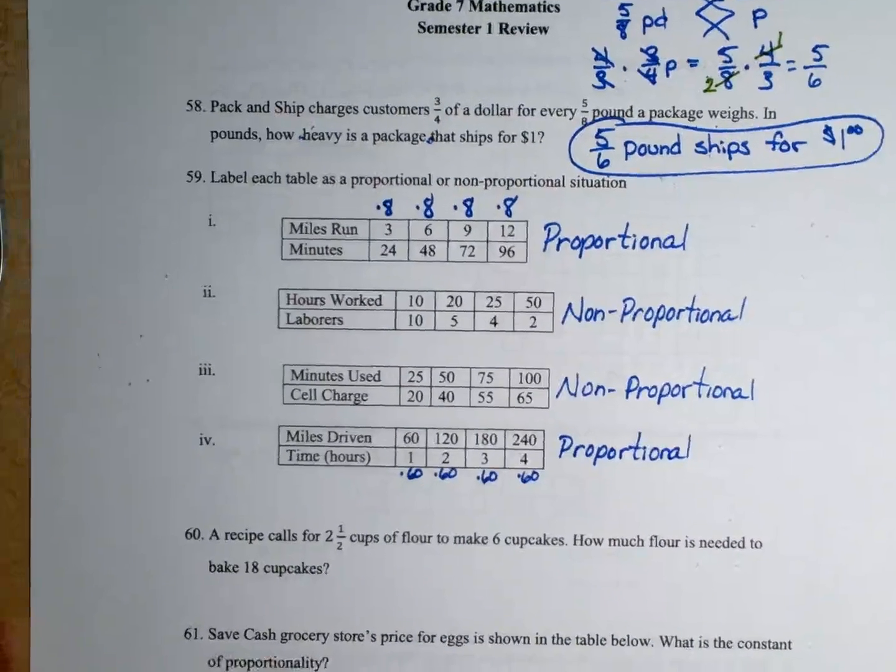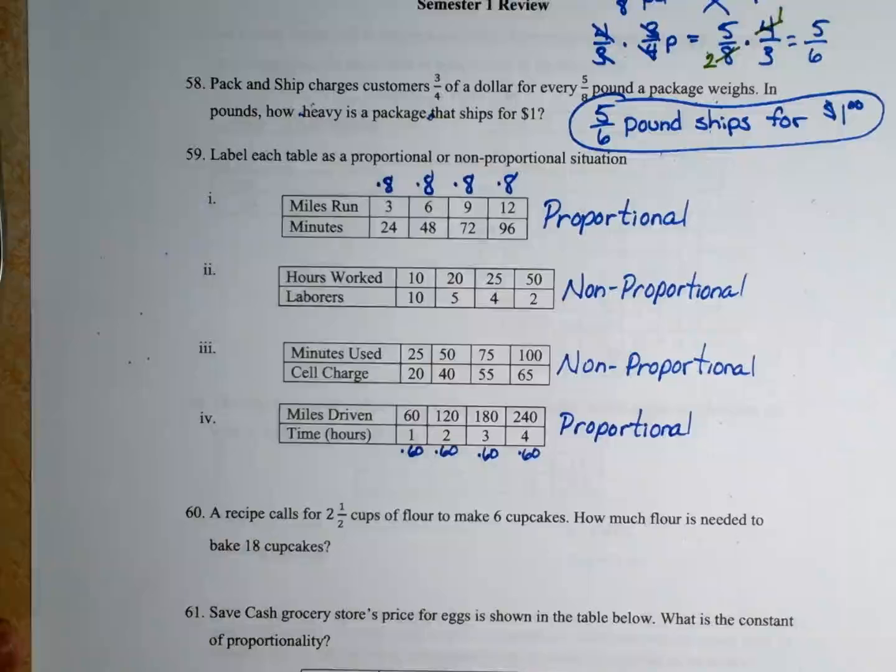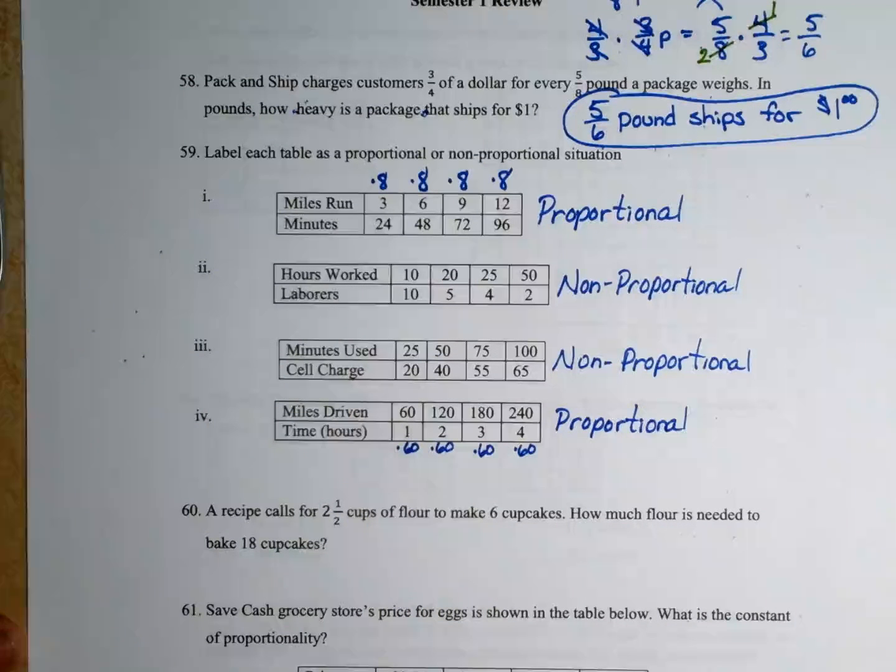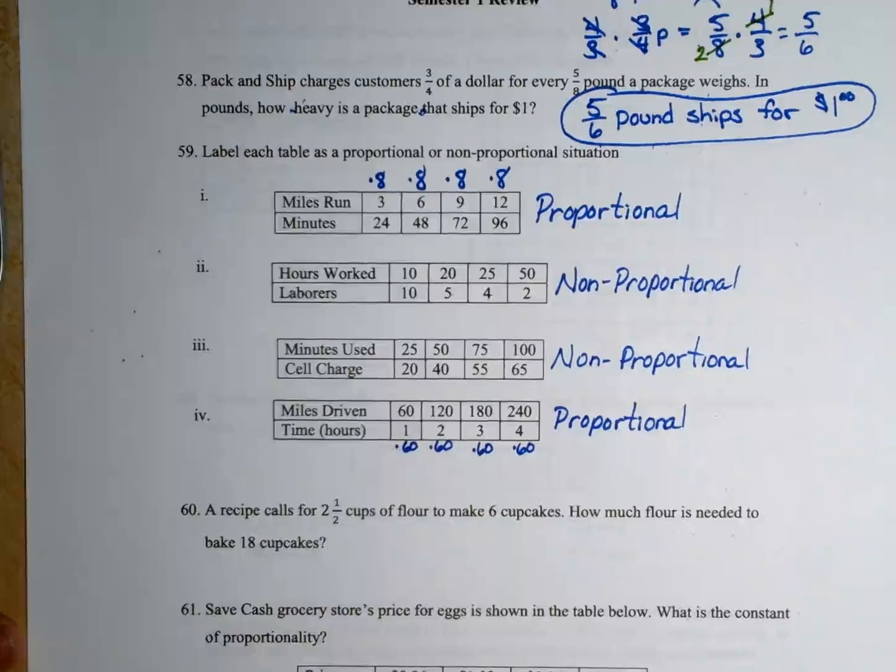Remember, show me your y equals kx formula for 1 and 4. Show it to me. That's $5 gobbler dollars. Easy peasy lemon squeezy for you. Alrighty?